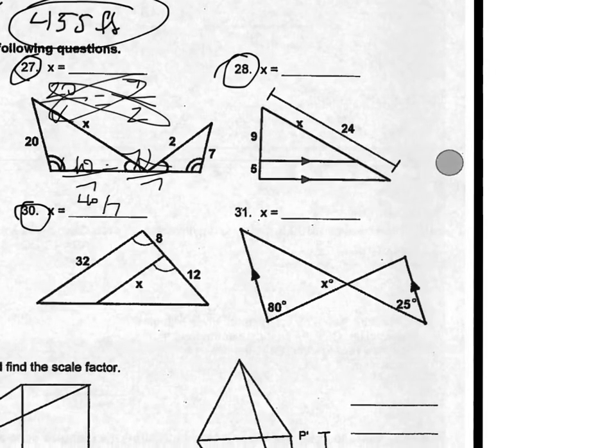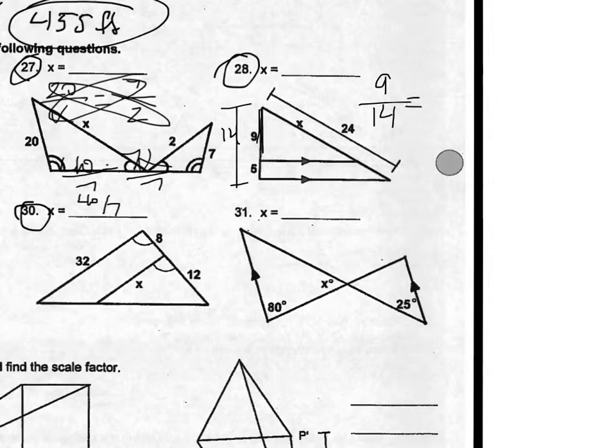Let's go to 28 here. Okay, notice how 9 and 5 are both little parts of the big side. And notice how 24 is the full length of the big side. So that means that I need to add these up to get this 14. And now I have full sides of the big triangle. So let's go small triangle, which is 9, over big triangle, which is 14. And corresponding side over here, small triangle, which is x, over big side of the big triangle, which is 24. So notice how I went from small triangle to big triangle equals small triangle to big triangle.